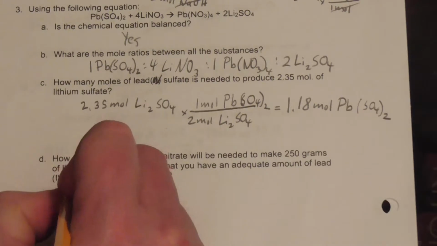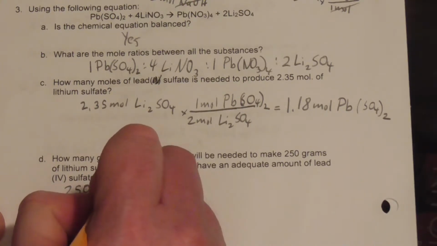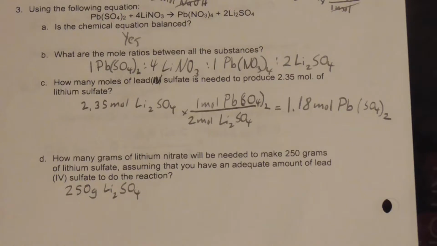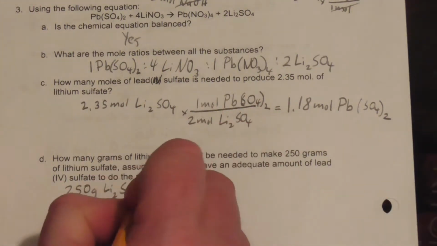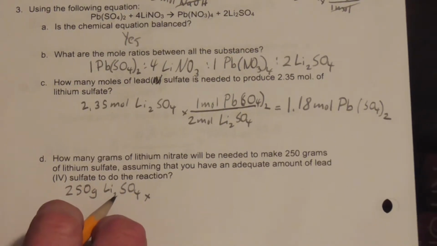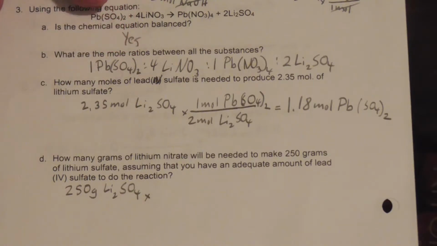So what do I know? I know I have 250 grams of lithium sulfate. I can't just go ahead and do my canceling out because we only do canceling with moles, not with grams. So the first thing I need to do is turn this number into moles. I have to convert units. So I have a balanced equation and then I convert units.